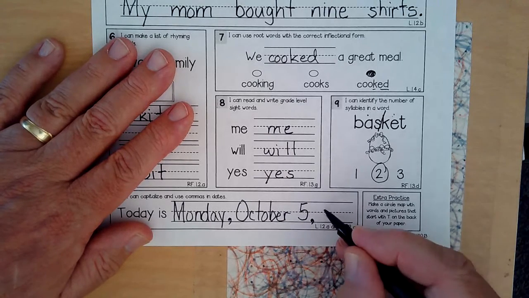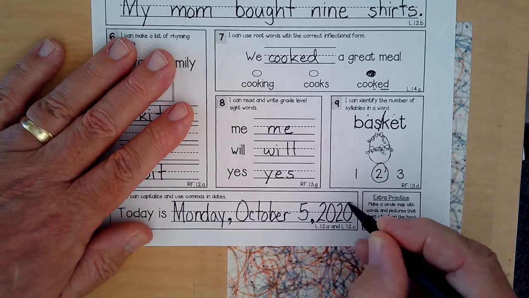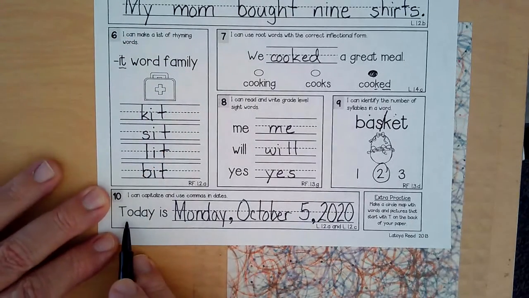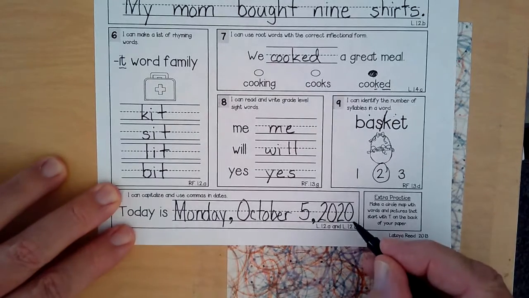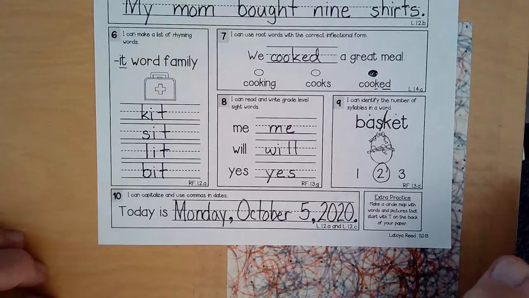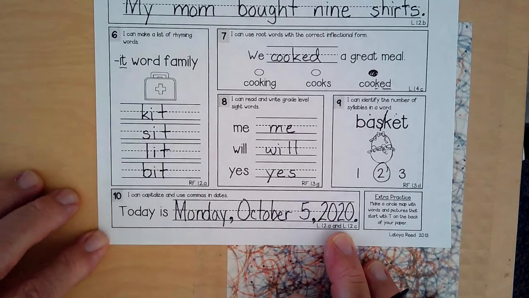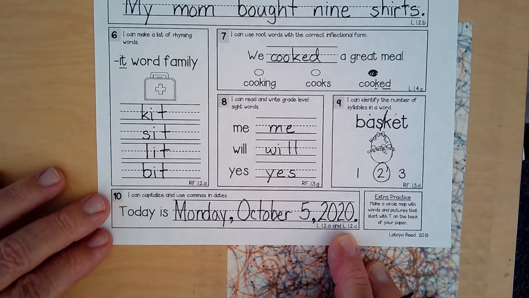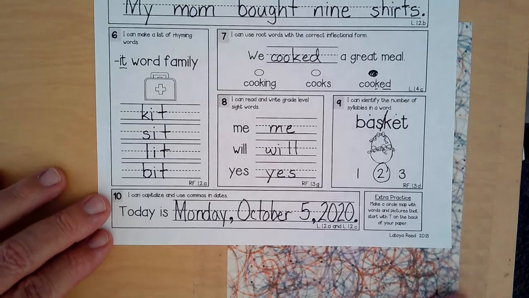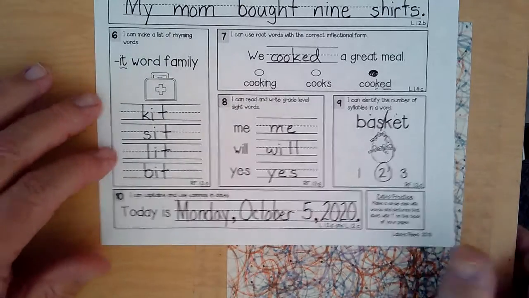Monday, October 5th, 2020. And since we started with "today is," I like to put a period because that ends our sentence. Today is Monday, October 5th, 2020. Extra practice, it says make a circle map on the back with words and pictures that start with T.